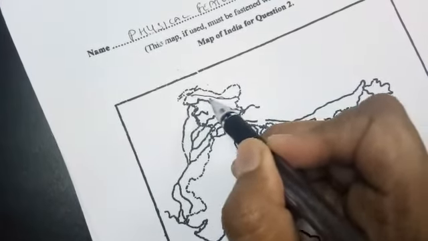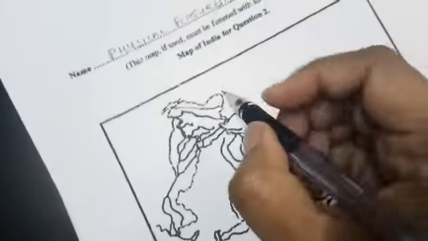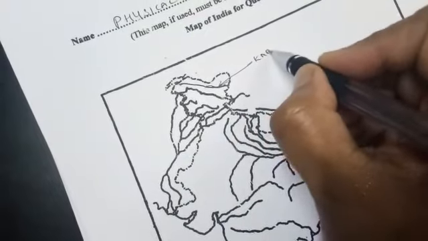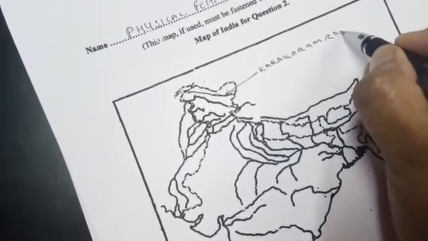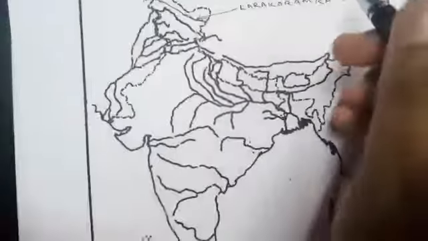Do not touch any of the boundaries. This is your Karakoram range.